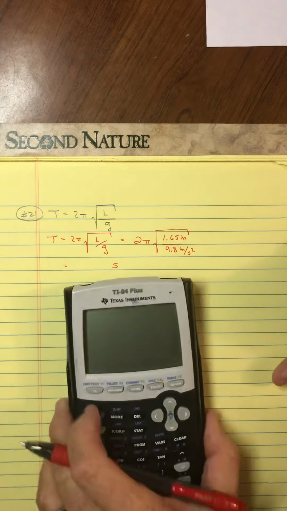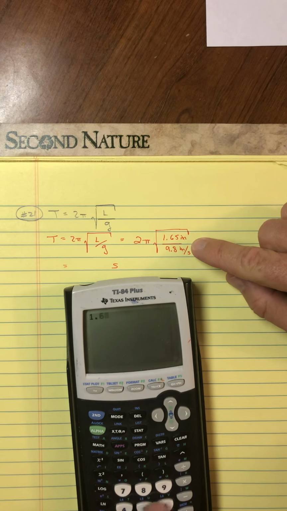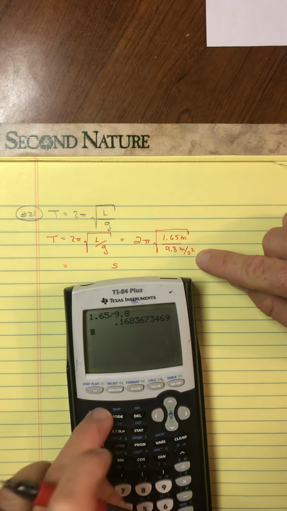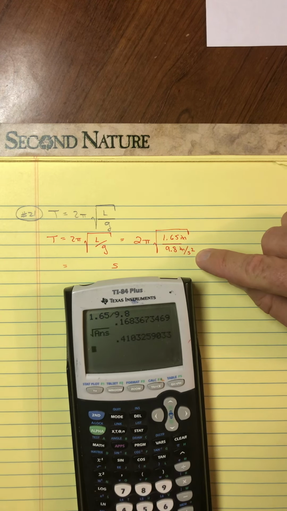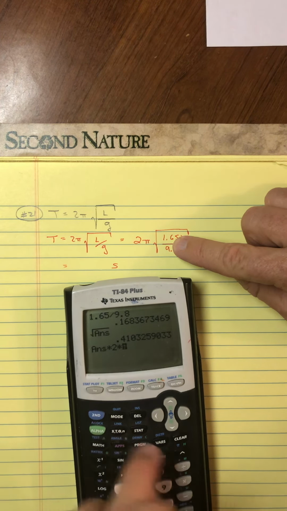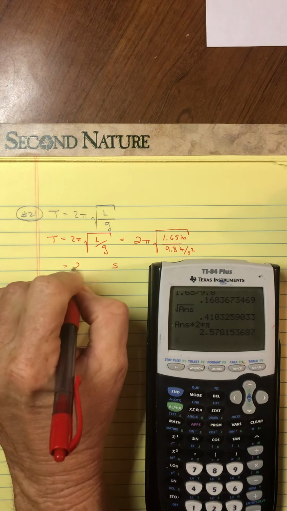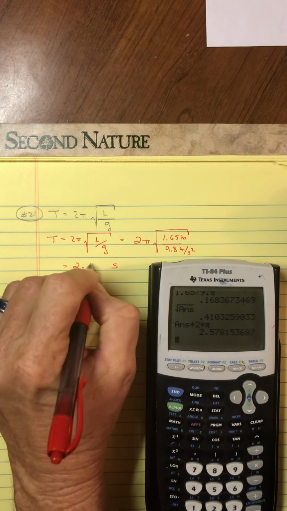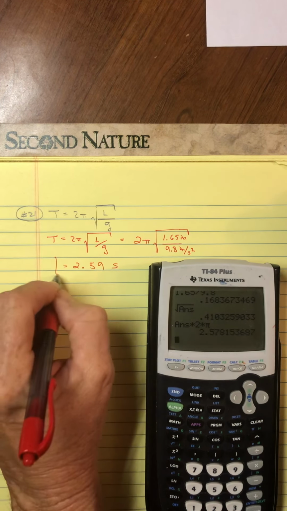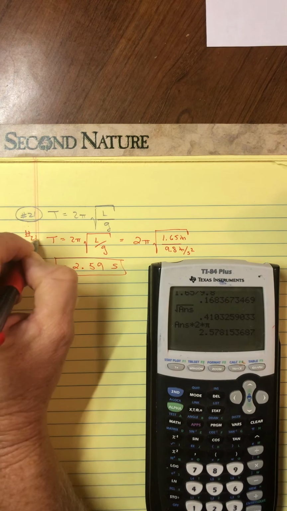So yeah, the units work out great, and then the time would be 1.65 divided by 9.8. I would then take the square root of all of that. I would then multiply that by 2 and multiply that by pi and come up with the 2.59-ish for number 21.